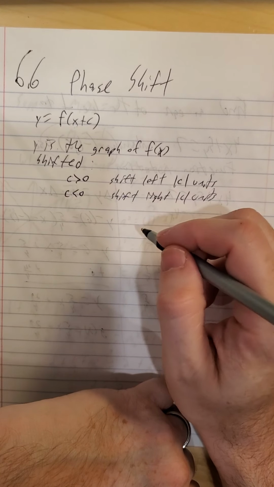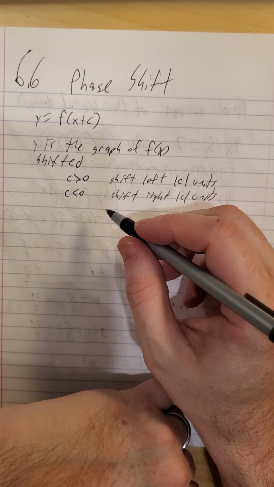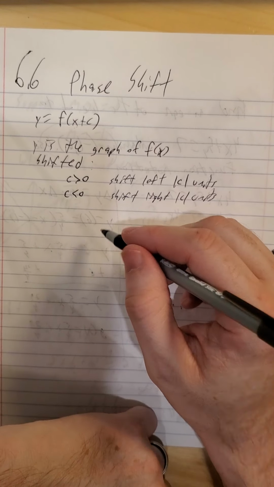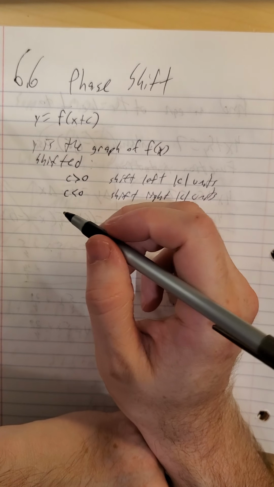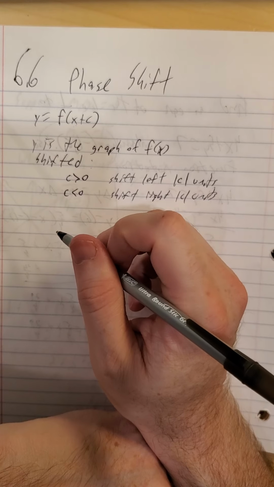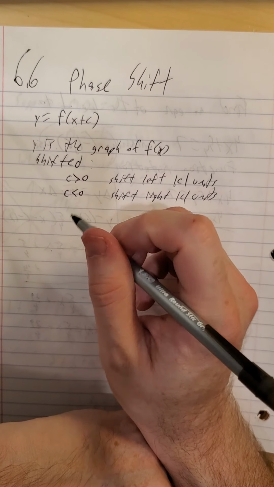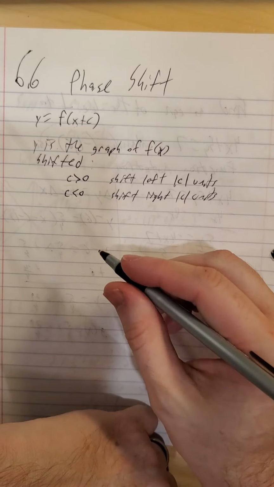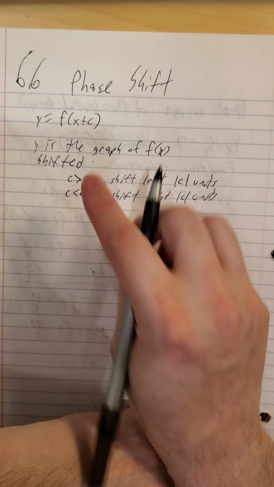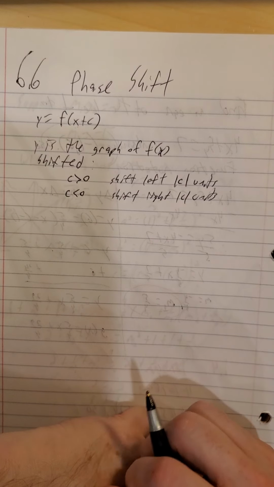And remember, sine and cosine have a period of 2 pi, so in other words one complete cycle happens on the basic sine or cosine function from 0 to 2 pi. Basic meaning only one thing's happening. We're just doing a sine or just doing a cosine. We haven't introduced these guys. These guys will change where that happens.